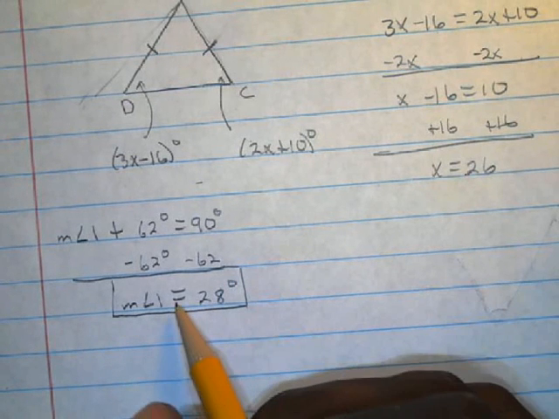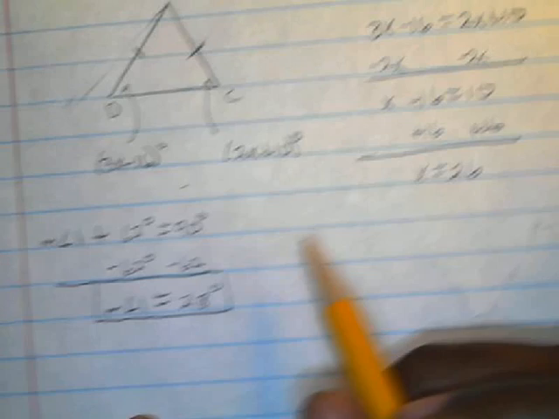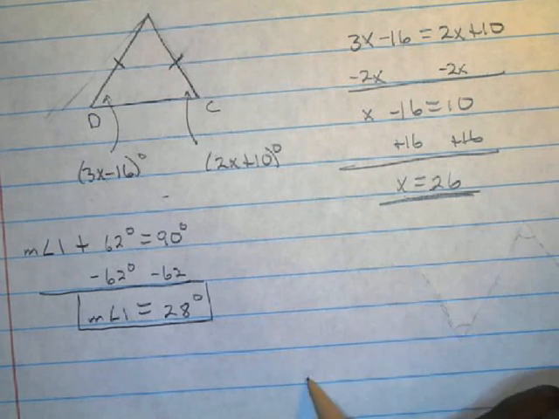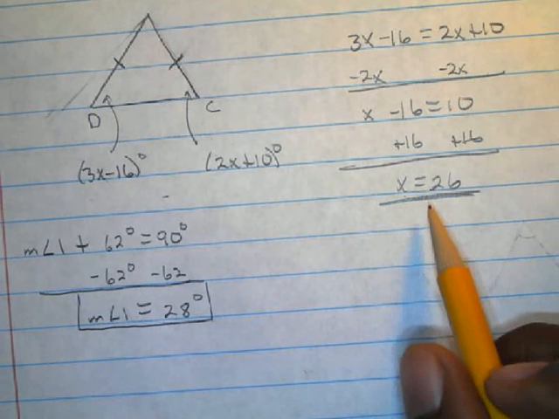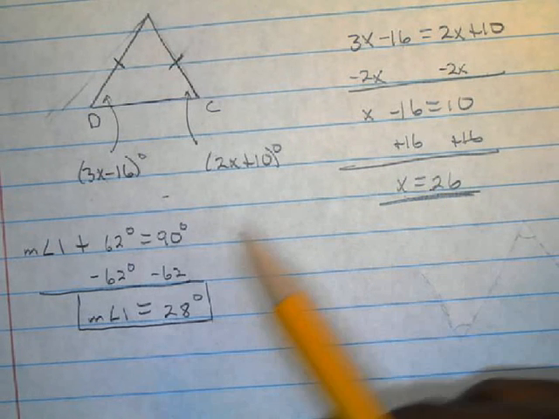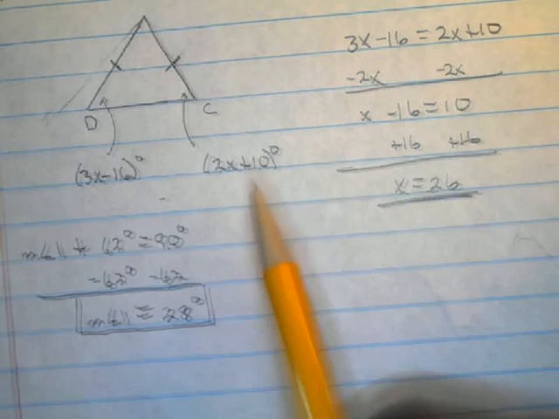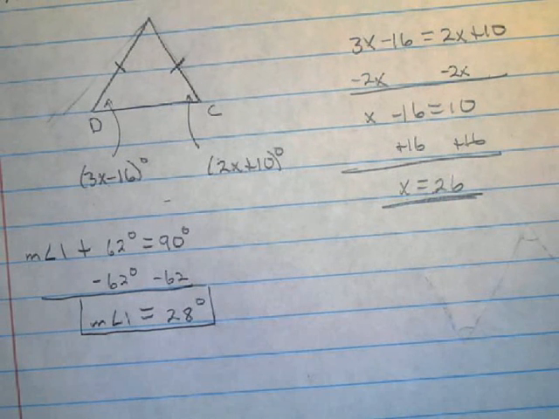Now I have solved what I was required to solve. If this was multiple choice, please keep in mind that it will probably give you 26 degrees as a solution. If it's a multiple choice question, it may say that you have to complete your work. See you later.